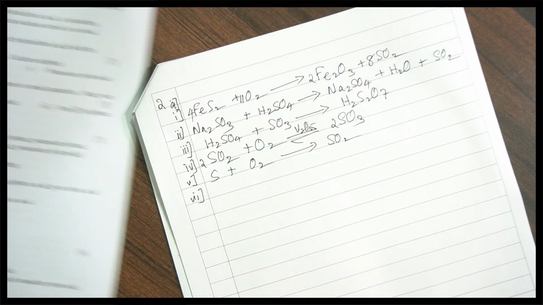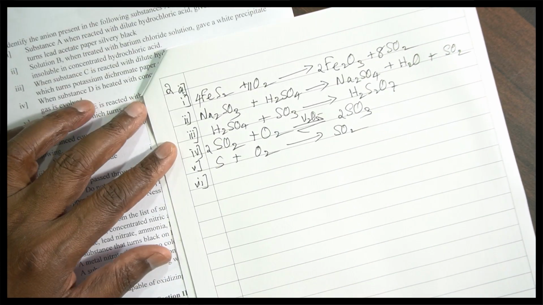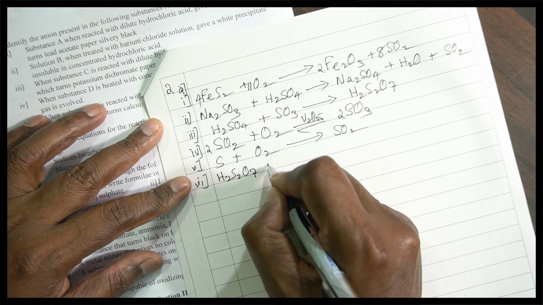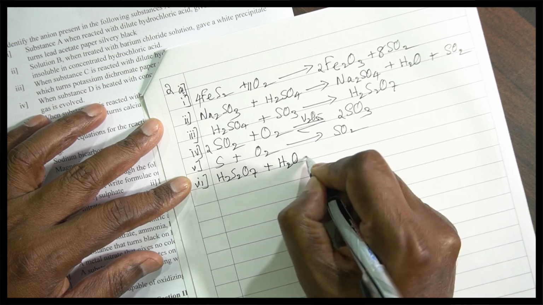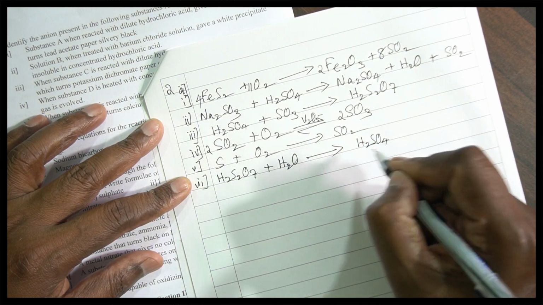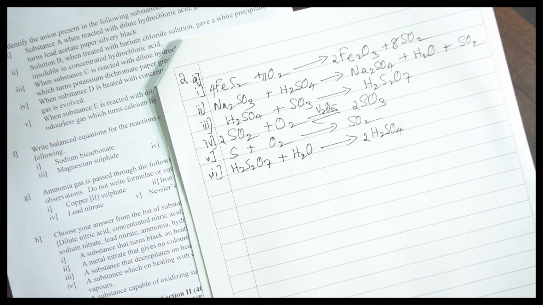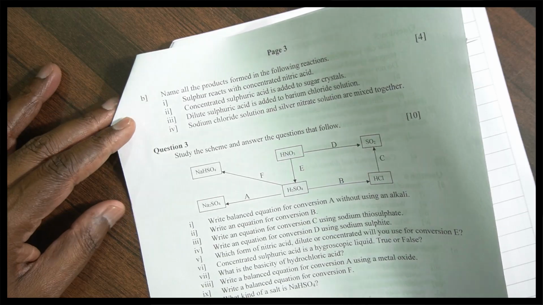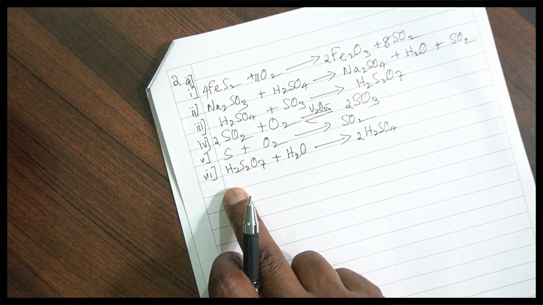Sixth question is pyrosulfuric acid is diluted with water. Pyrosulfuric acid is otherwise called oleum, which has the formula H2S2O7, diluted with water, adding water. So the product will be 2 molecules of sulfuric acid, 2H2SO4. This is again a reaction from the contact process. Let us go to the next question. So there are 6 parts in this.